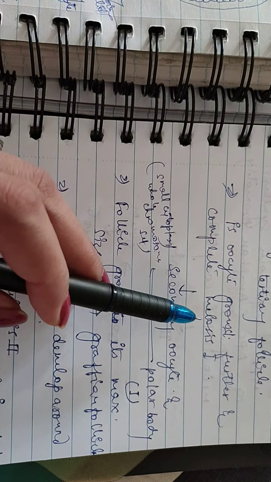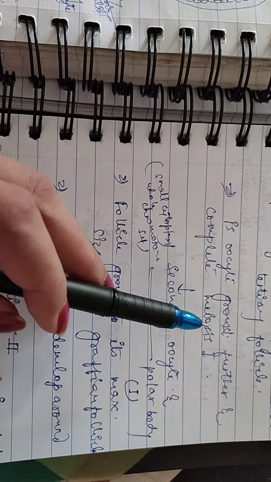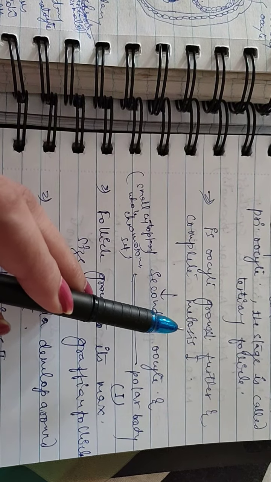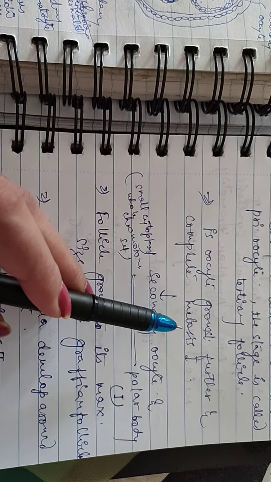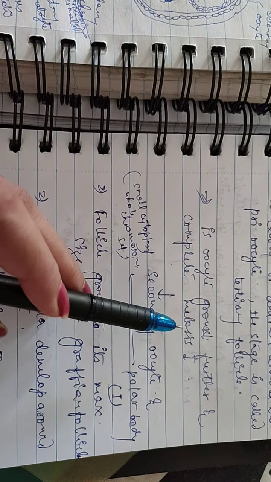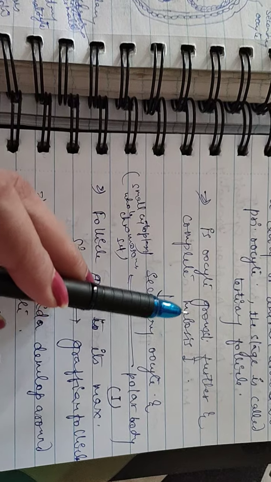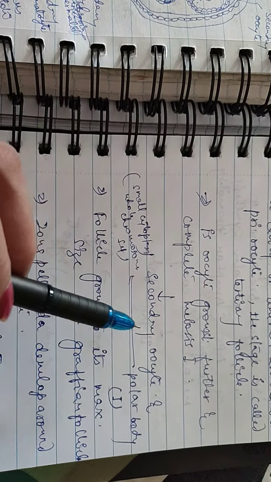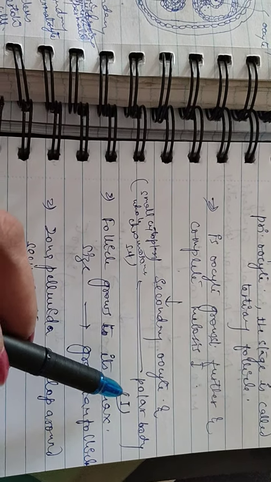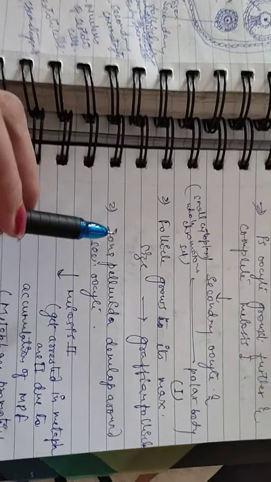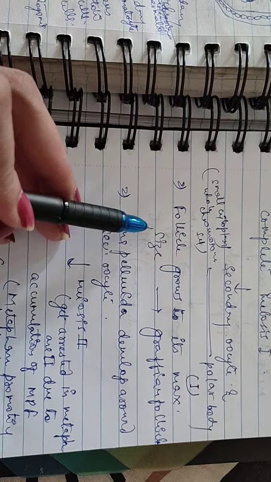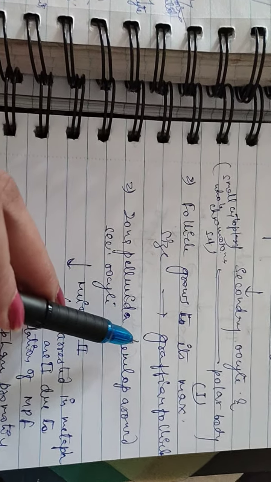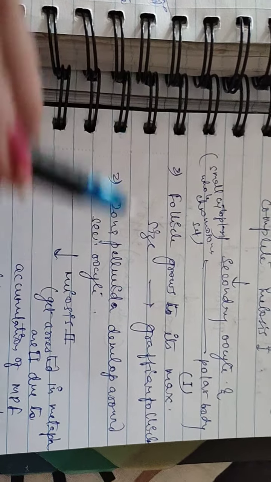This primary oocyte, as I told you, was arrested in meiosis first at the diakinesis stage, but at the time of puberty it completes its meiosis first and forms the secondary oocyte and polar body, and this follicle grows to its maximum size and forms the Graafian follicle.